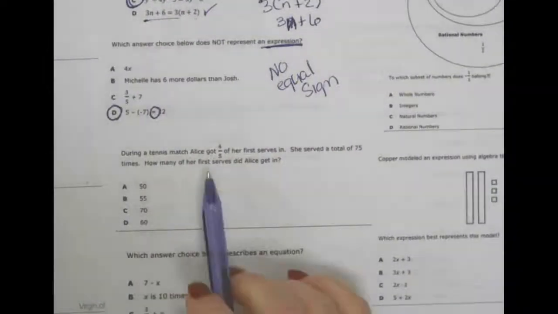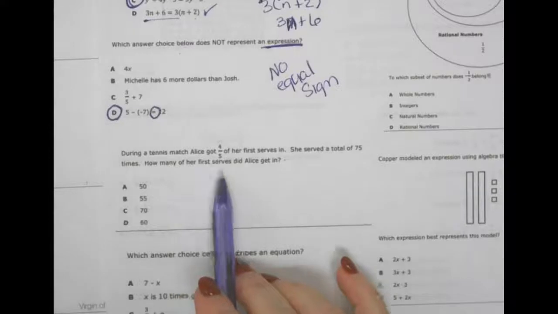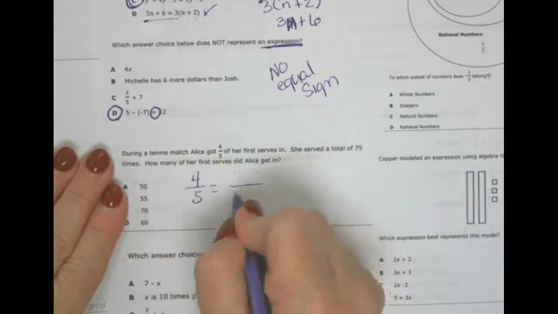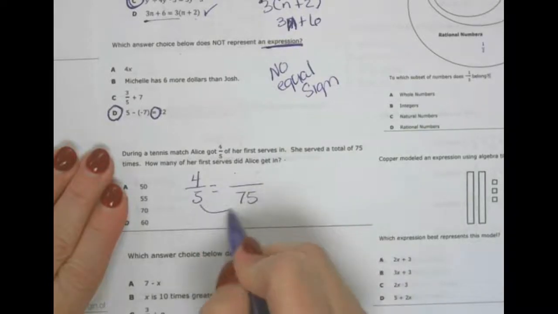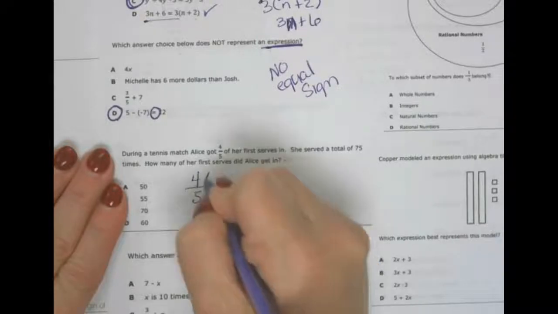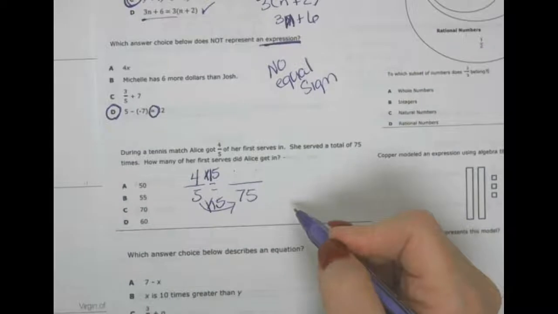During a tennis match, Alice got 4/5 of her serves in. She serves a total of 75 times. How many of her serves did she get in? 4/5. 75. How does 5 go to 75? Times 15, times 15. 4 times 15.